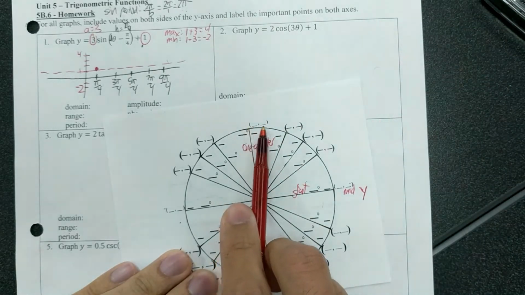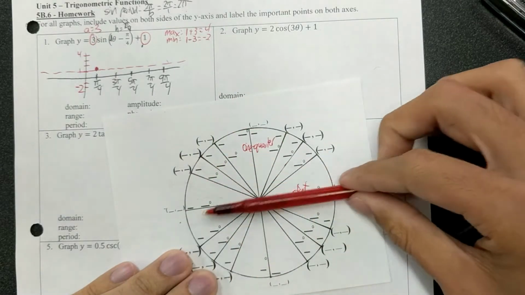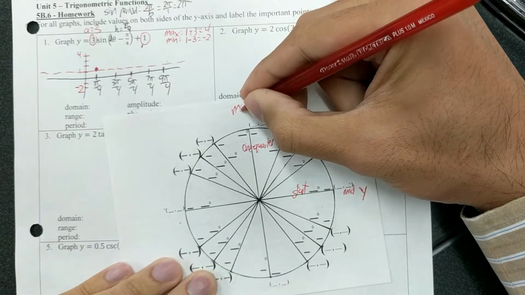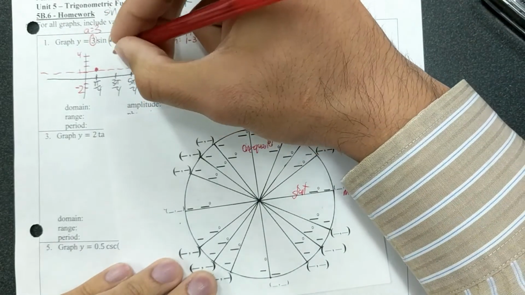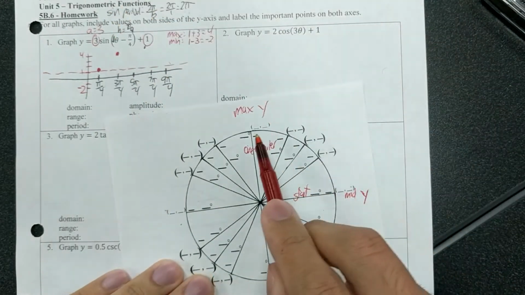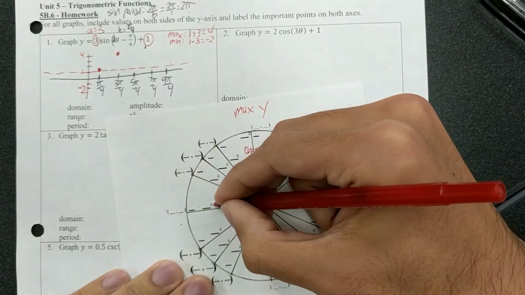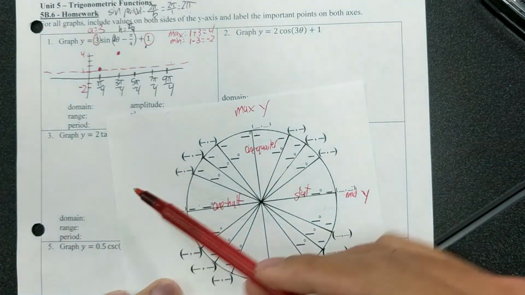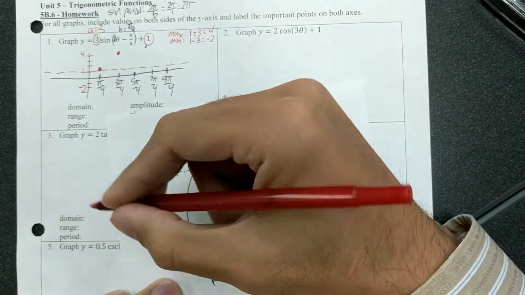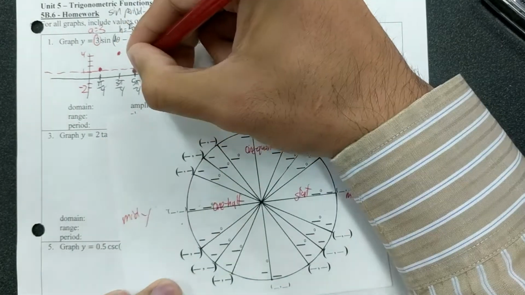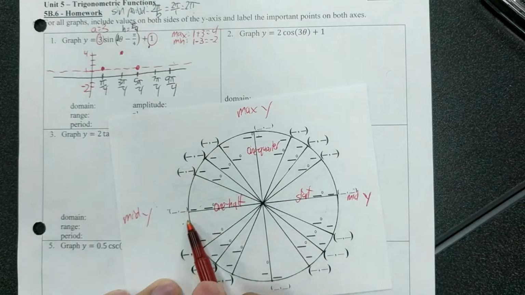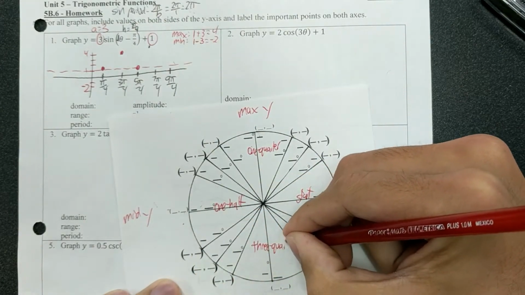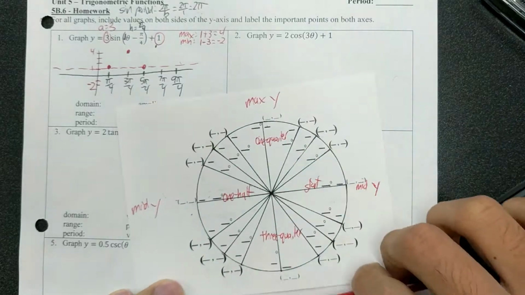So at the 1/4 point, sine, the y value, this is the biggest y value on the whole circle. Then I rotate over here to the 1/2 point. And at 1/2, the y value is back in the middle. Okay, then down here at the 3/4, I'm at the lowest y value on the whole circle.